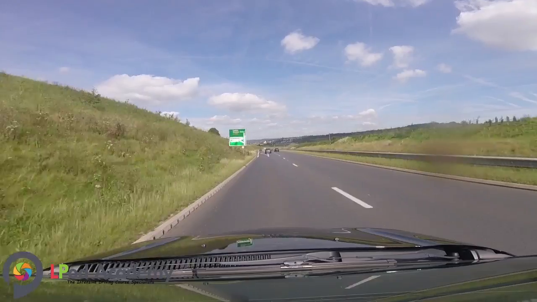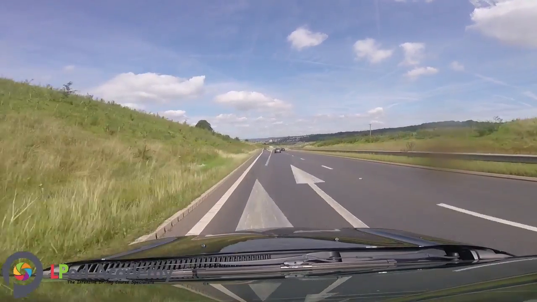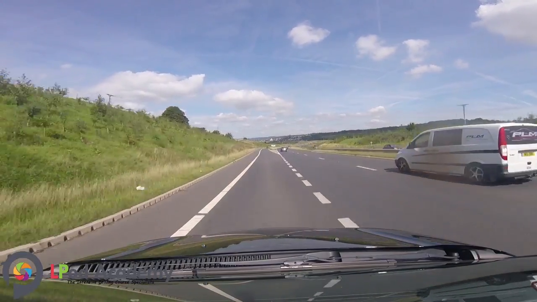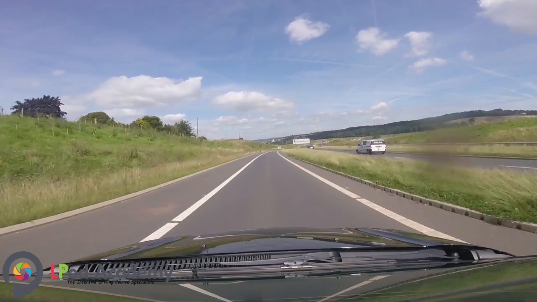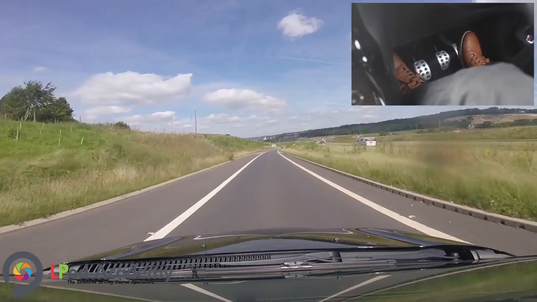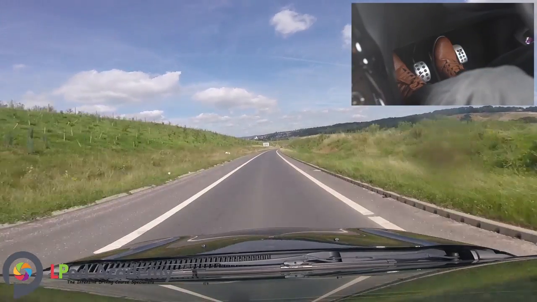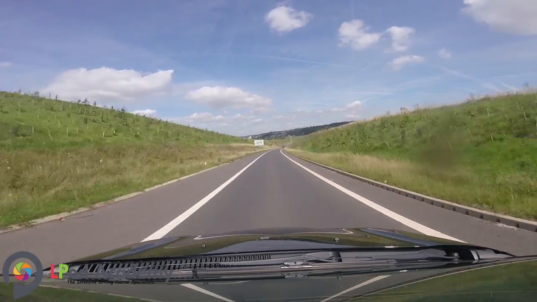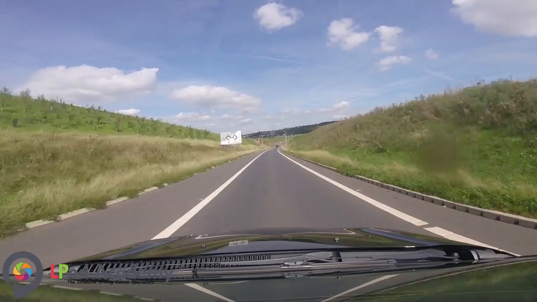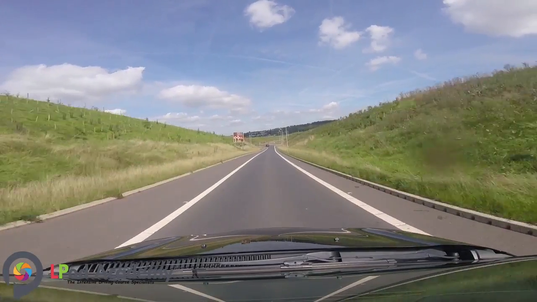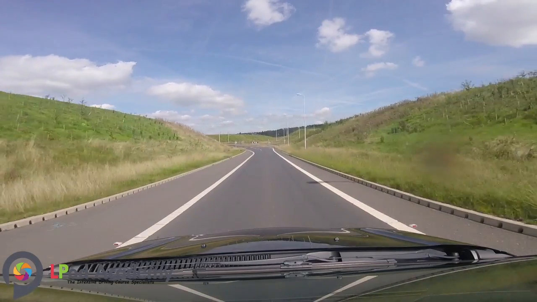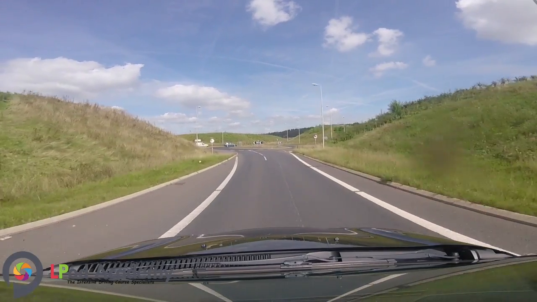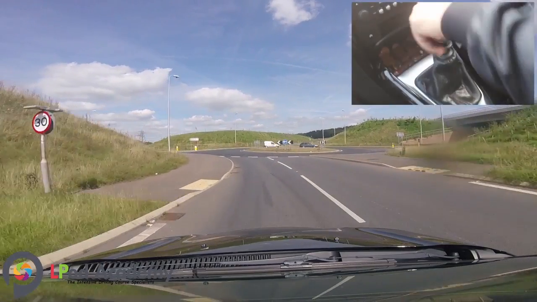Signals going on, and once we are on the slip road, we will then start to brake just to reduce our speed as we come down this road. There's the braking, and you can see there is a roundabout coming up. We are selecting the left lane. As we are turning left at the roundabout, we are slowing all our speed down, and we're going to select second gear.